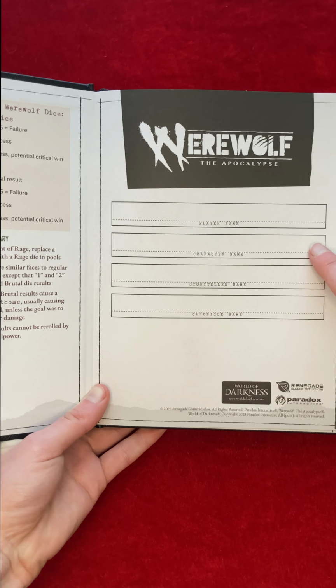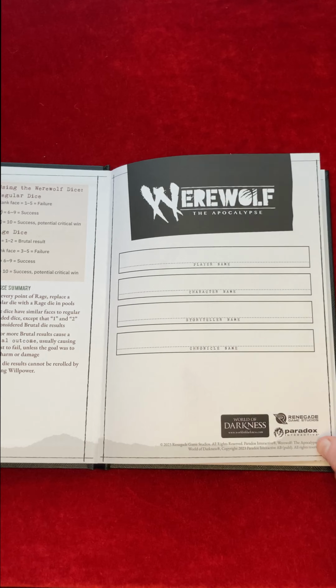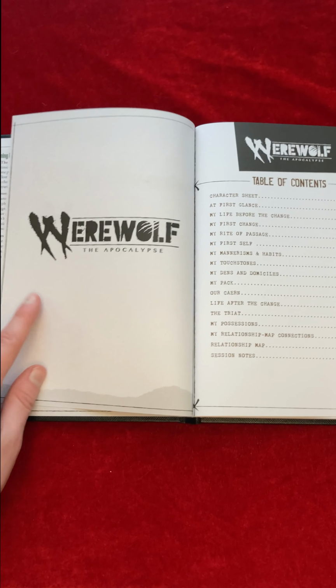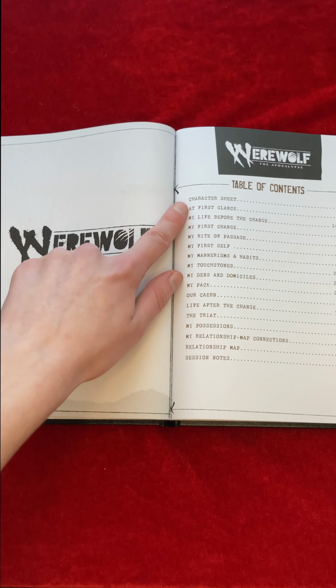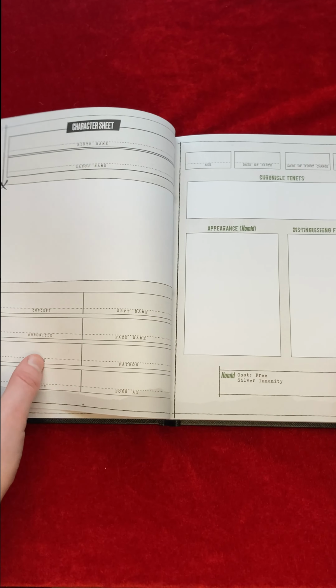And then, of course, you have your opening page. That's your player name, your character name, your storyteller name, and the name of your chronicle. This is a great way to keep it organized if you have multiple werewolf campaigns going. And then, of course, the table of contents. You know what a table of contents is. It just lays out everything in the book.